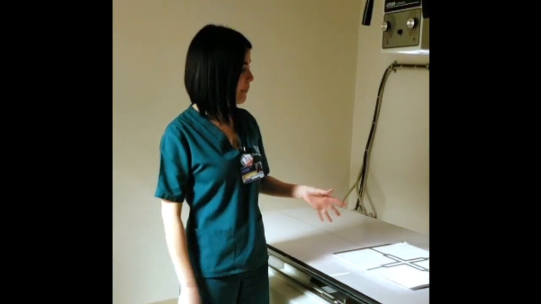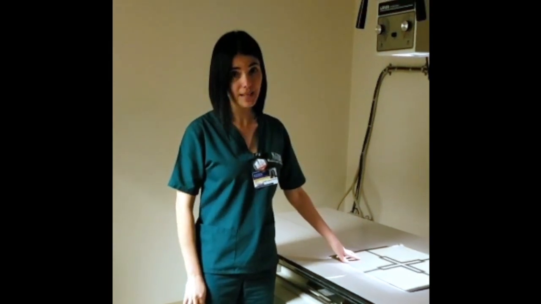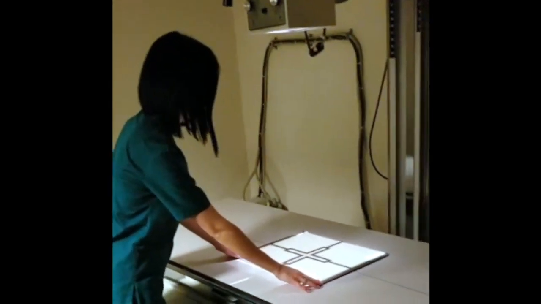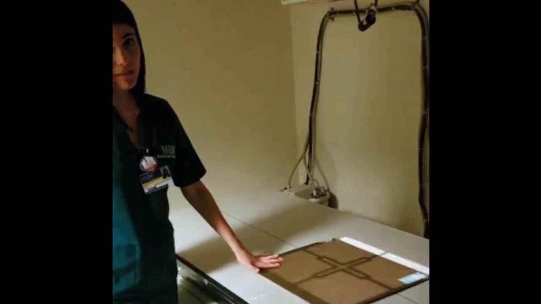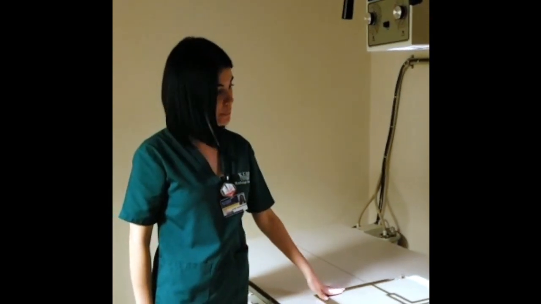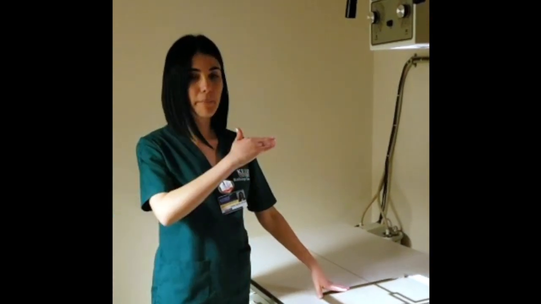The third error I'm going to explain is the off-center error. This happens when you don't align the grid correctly. Let's say the grid is aligned right there. If you move the grid and you don't align it with the table and the X-ray tube, when you get your image it will produce an off-center image. You will be missing part of the image.